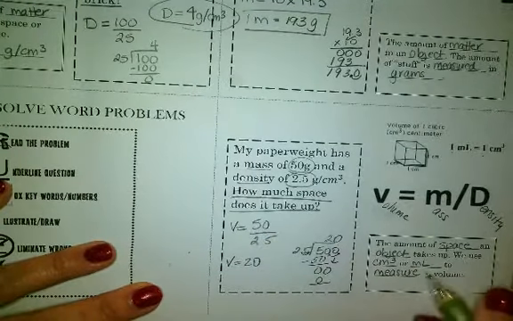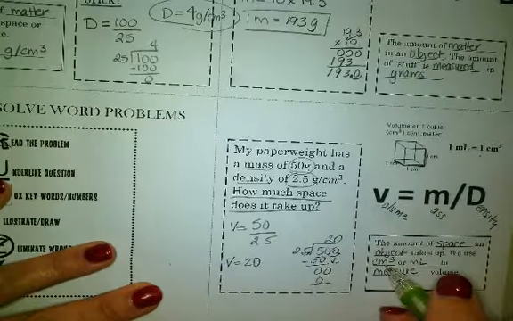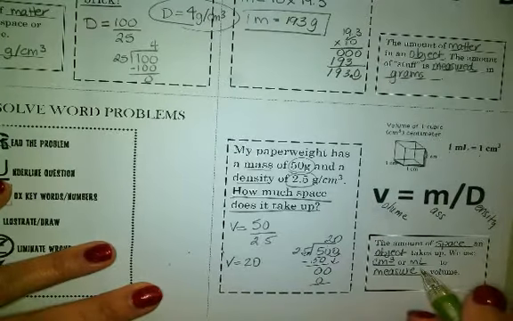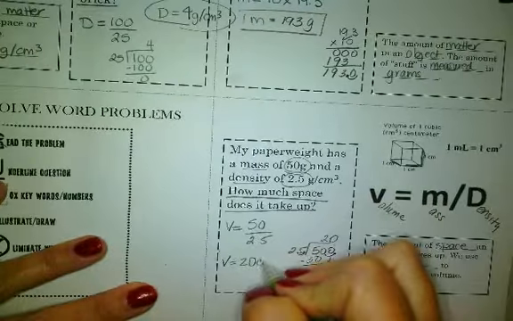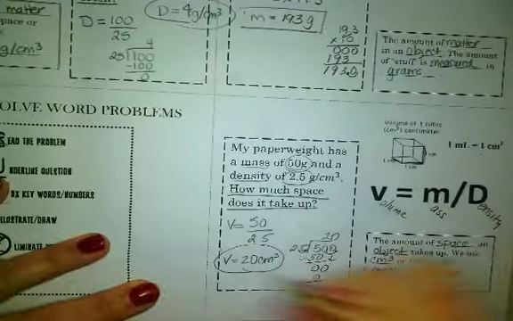And if you remember correctly, it's written in either centimeters cubed or milliliters. In this case, we have centimeters cubed. So like this. So there's your answer.